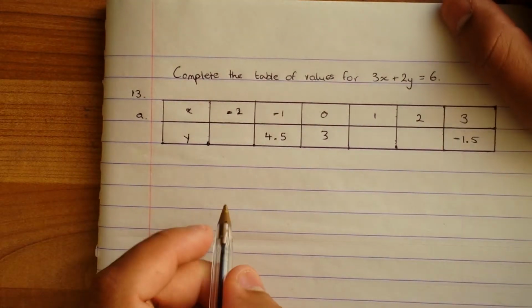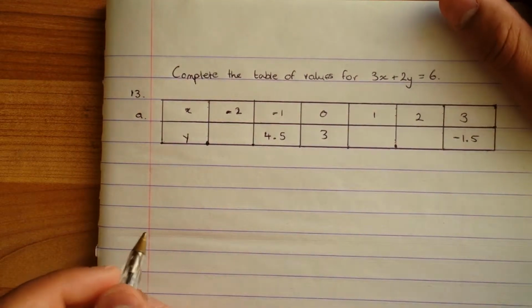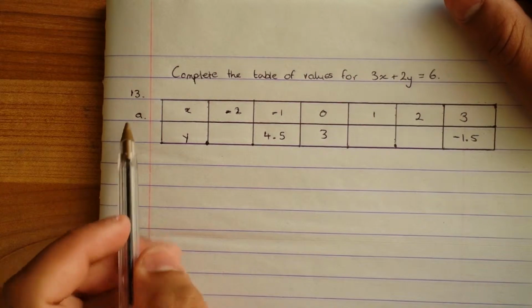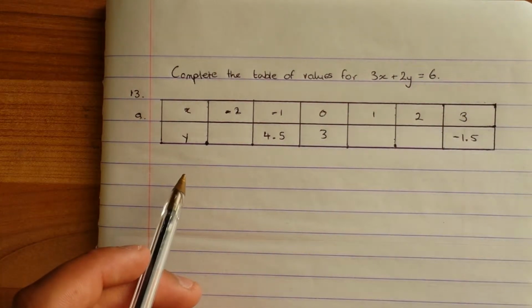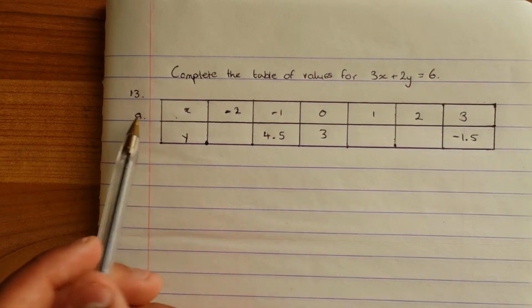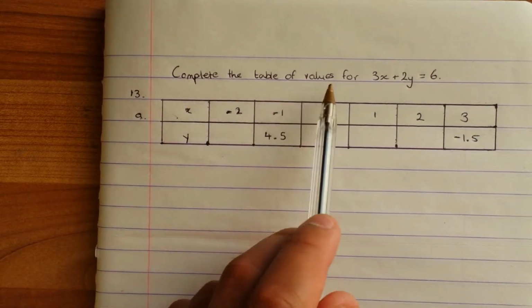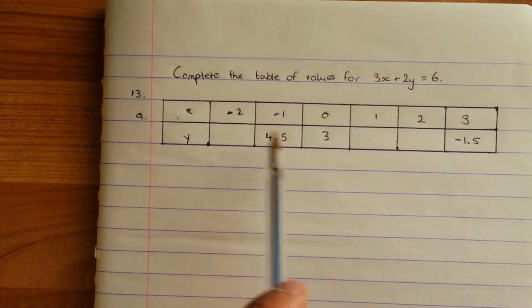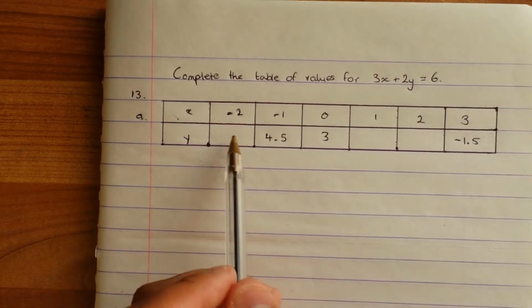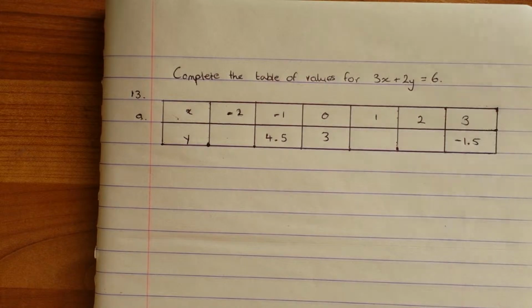Okay, here we have another question that I was sent in to answer. This was taken from an Edexcel paper, November 2011, if I remember correctly. The question is, complete the table of values for 3x + 2y = 6. We're given a few values already completed for us, and it wants us to find these three boxes.